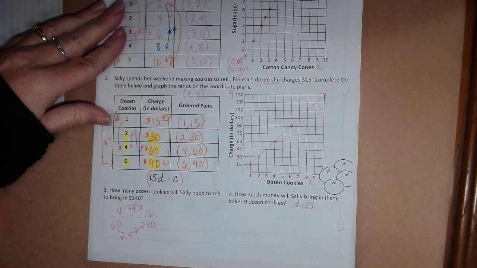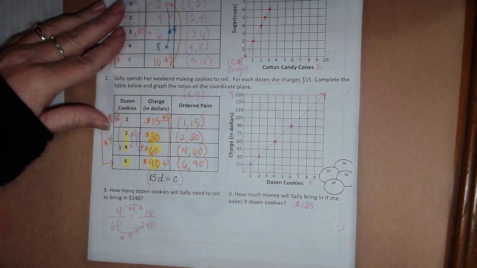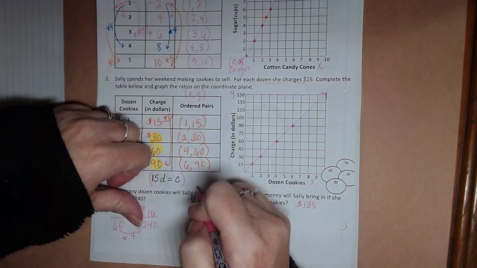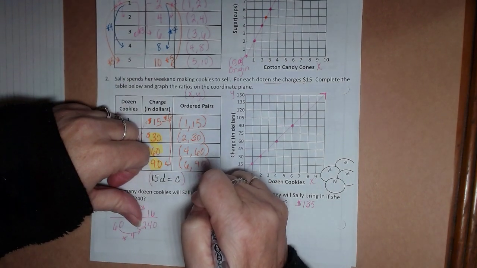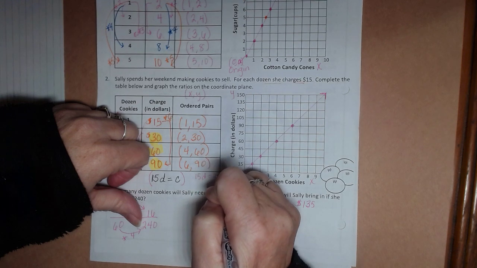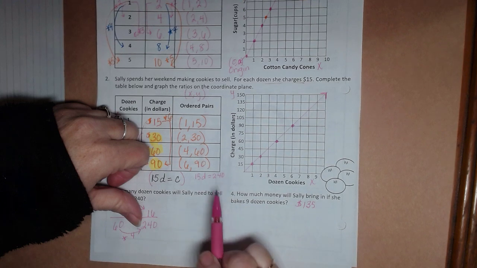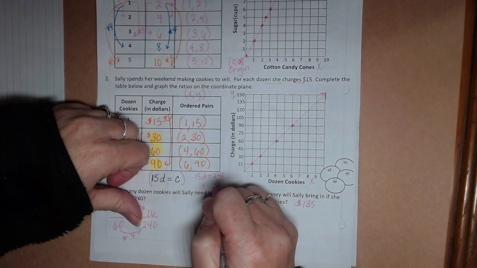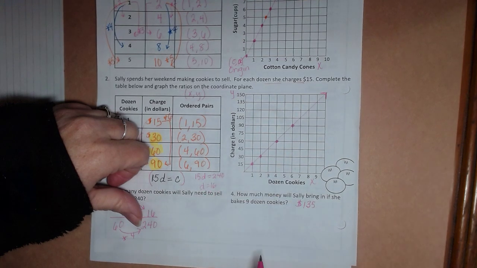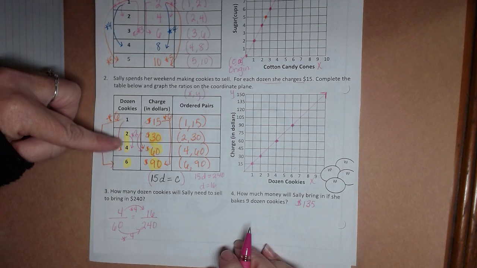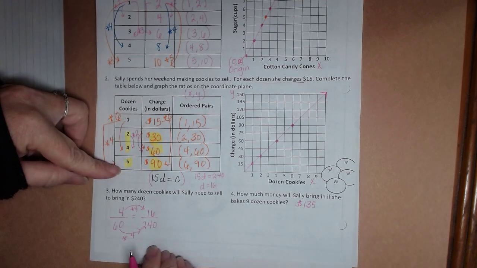And maybe you did it a different way. I would be interested in knowing if anybody thinks about it differently. I could do this: 15 times the number of dozen equals 240. So then I'm thinking 15 times what is 240? I can use the inverse and do 240 divided by 15, and I should get the number of dozen would be 16. I can use any of the other ratio numbers as well.